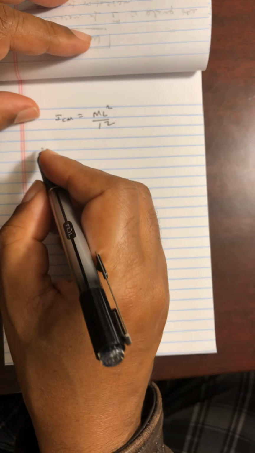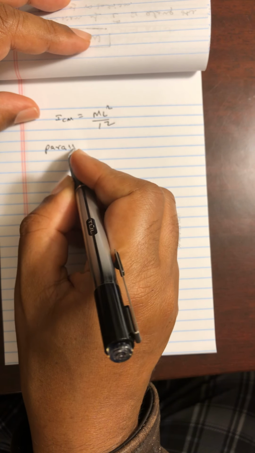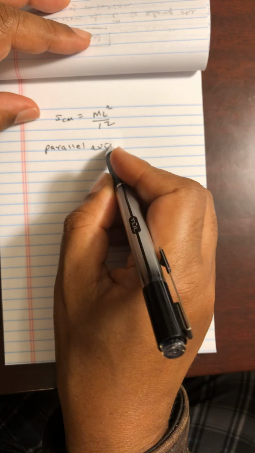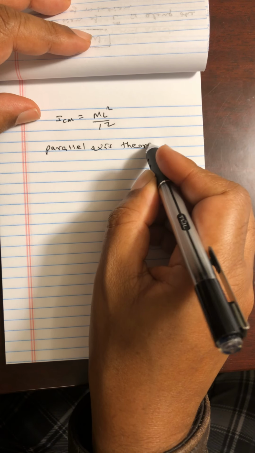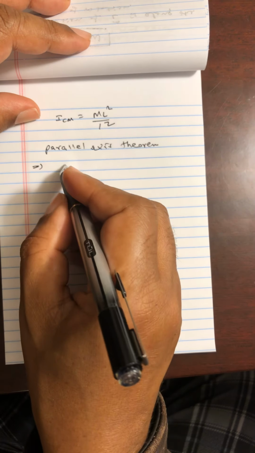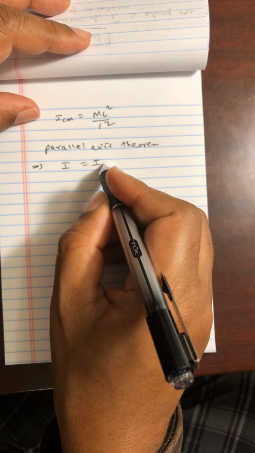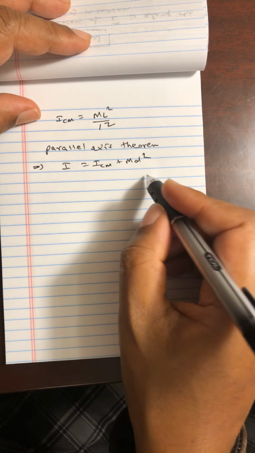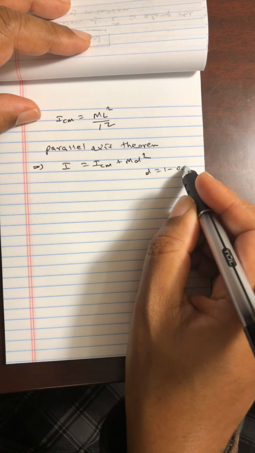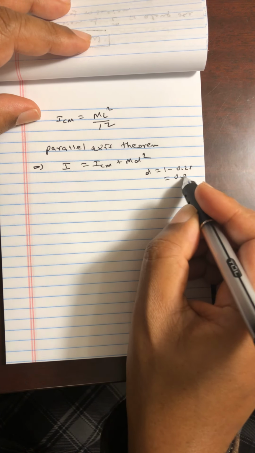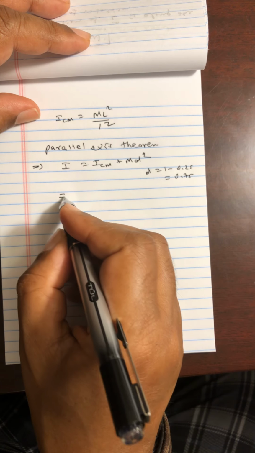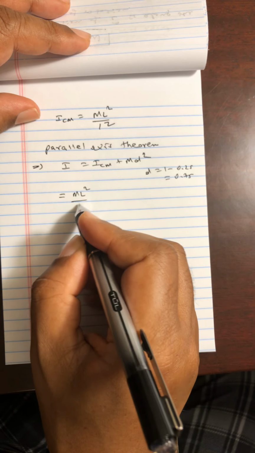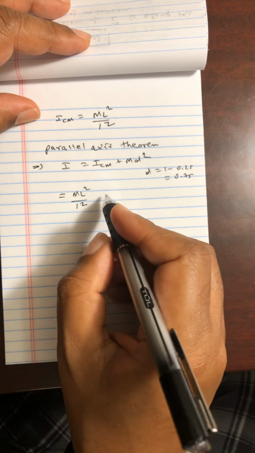From the parallel axis theorem, the moment of inertia equals I_CM plus m d squared, so I equals m l squared over 12 plus m d squared, with d equal to 0.75.